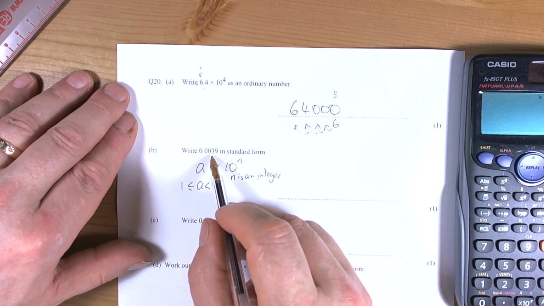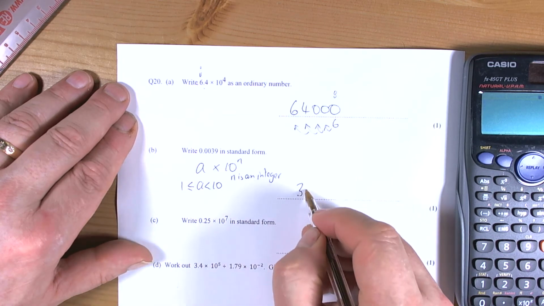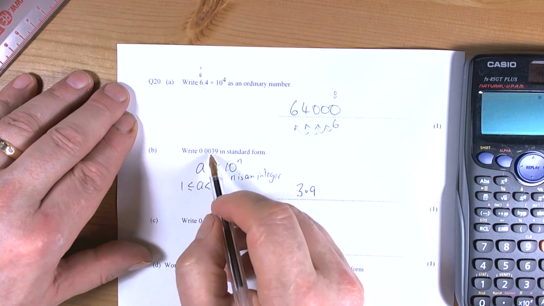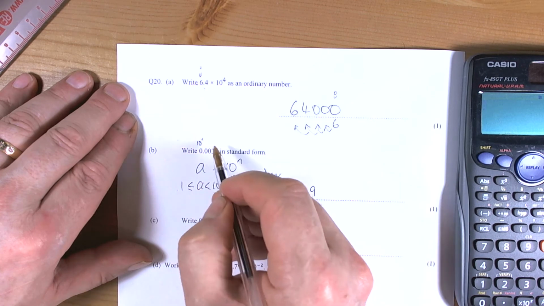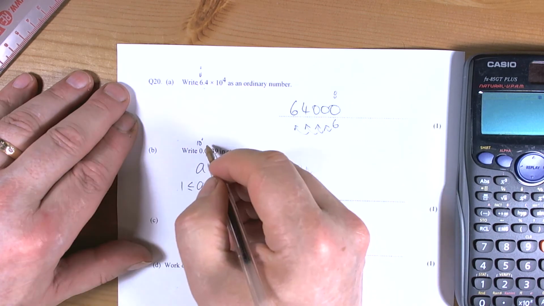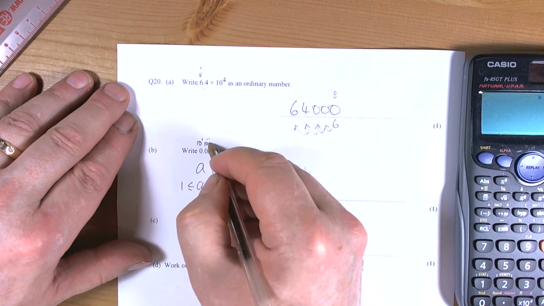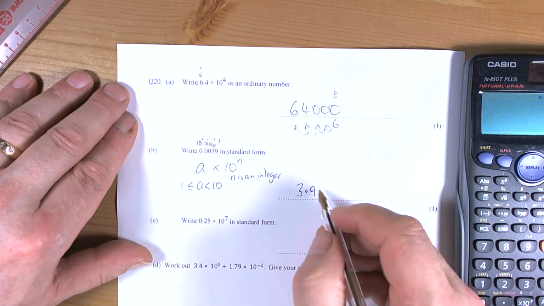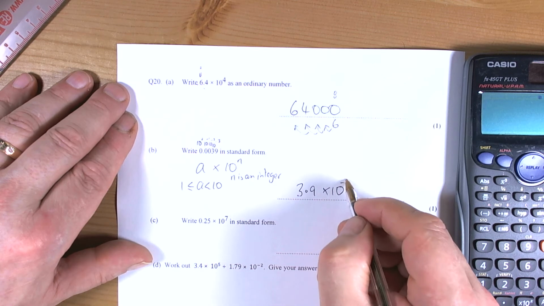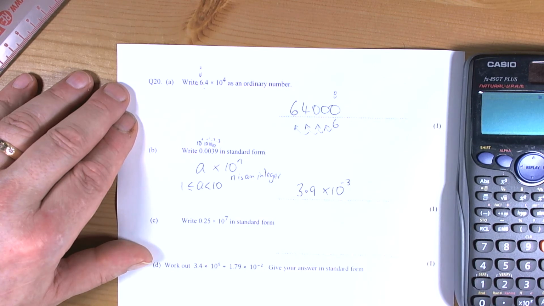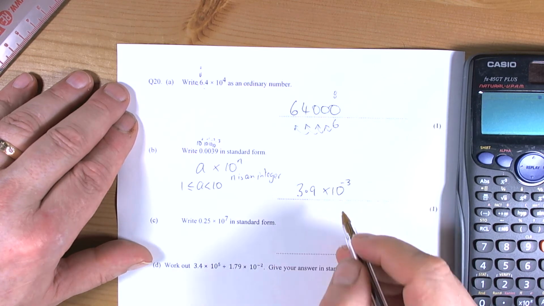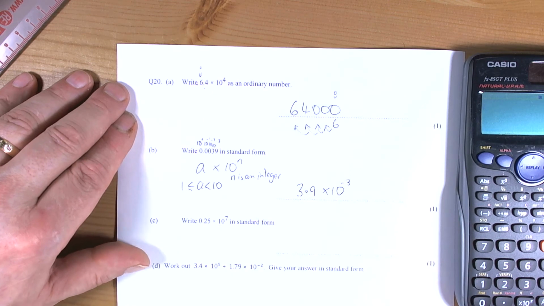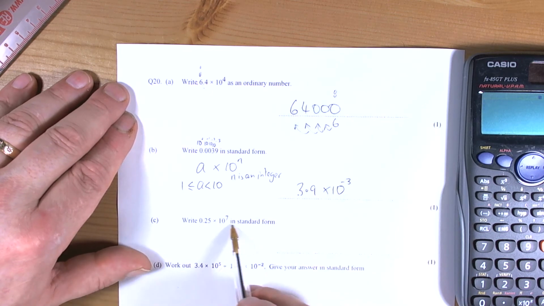So 3.9, and that means this was the 10 to the power of 0 column, the units column, the 1 column. Then it goes 10 to the minus 1, 10 to the negative 2, 10 to the negative 3. So that's where the 3 is. So it's going to be times 10 to the power of negative 3. The 3 is in the thousandths column, which is 10 to the power of negative 3.